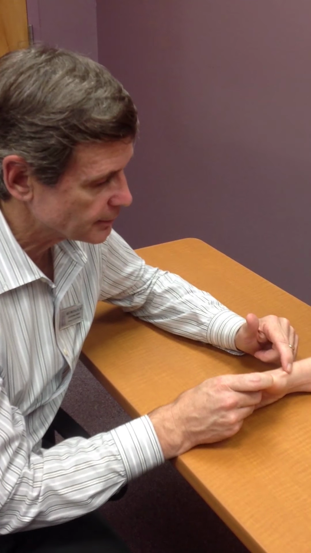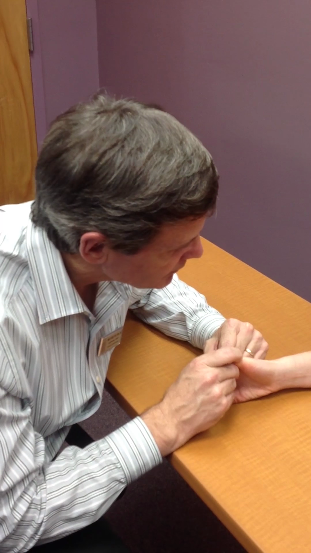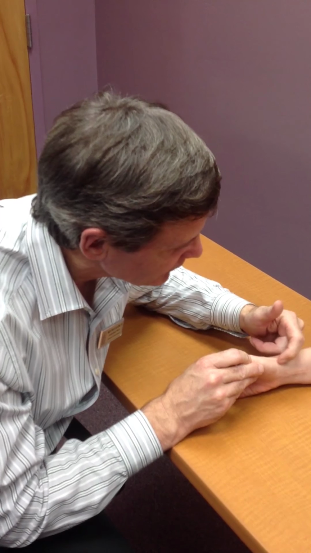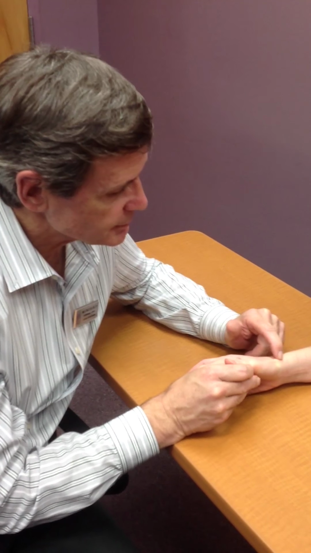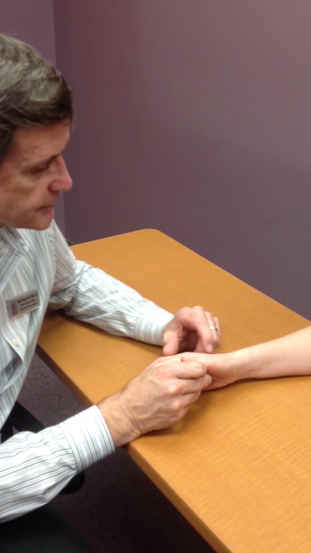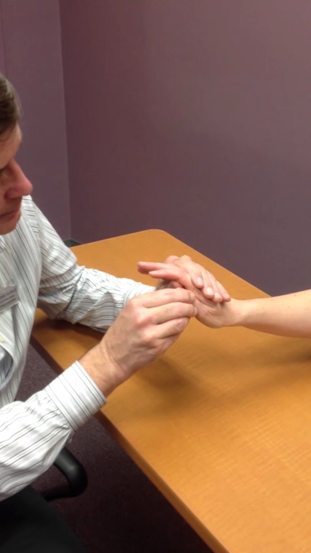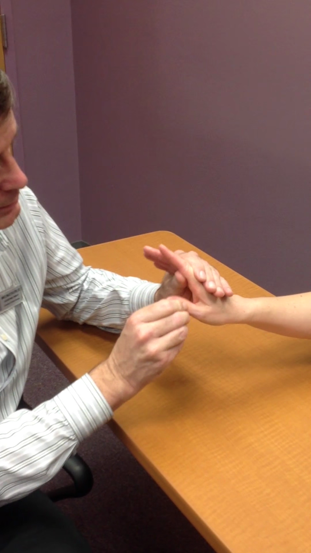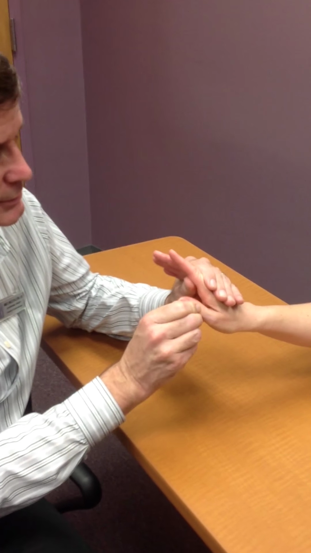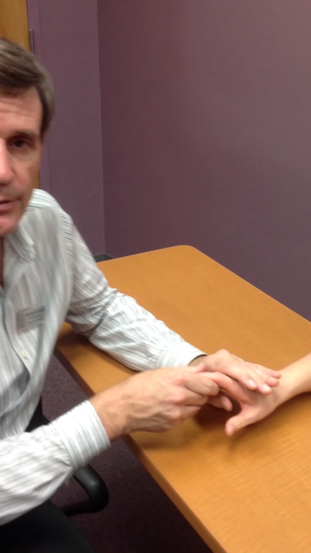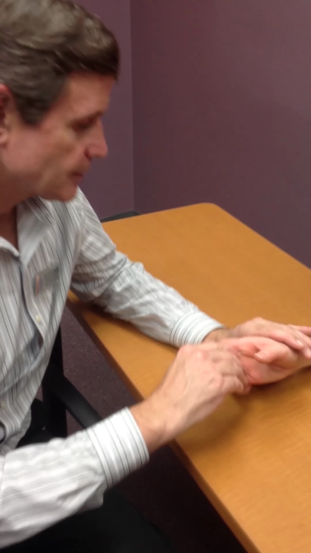That's that tendon right there. It's actually right there. This is your extensor pollicis brevis here. And then the last one is your adductor pollicis, which closes your thumb in that direction. So now we'll do the manual muscle test.